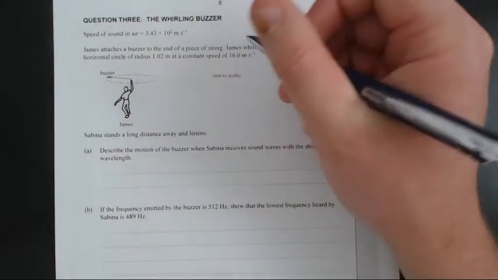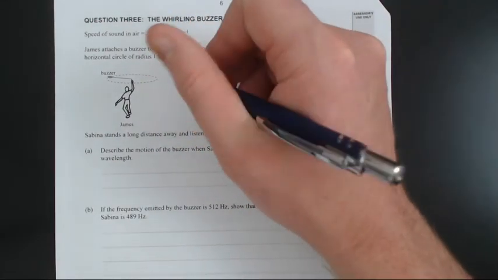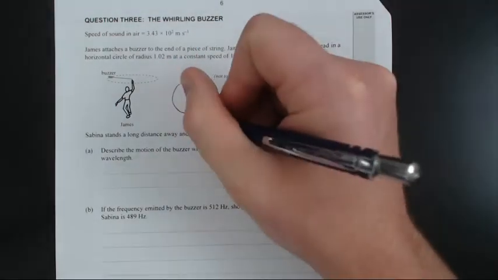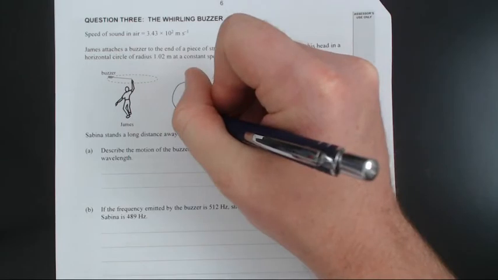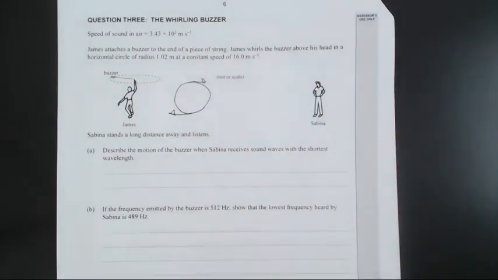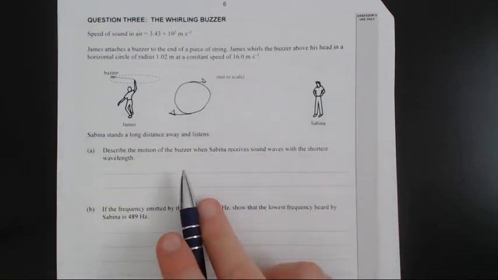So instead of having the buzzer going around his head like that, it's probably easier to have it like this here. And I know from over the page the velocities. If it's going this way, that's the direction of the buzzer going around and around.